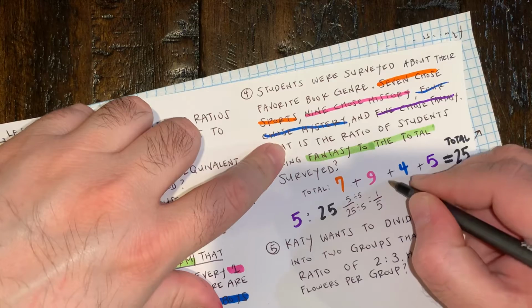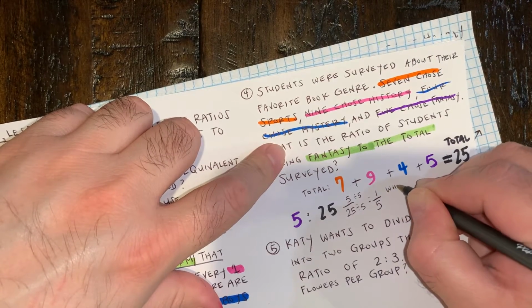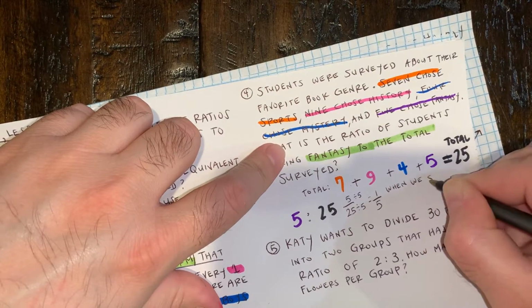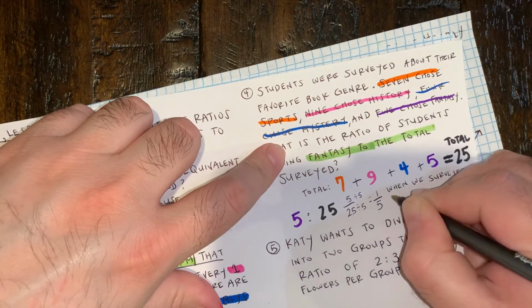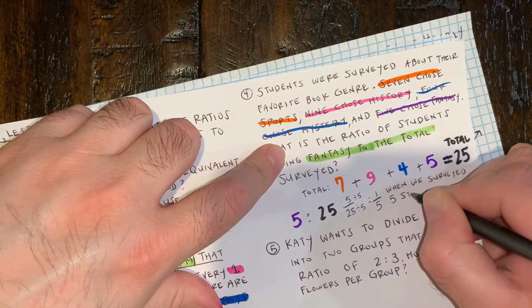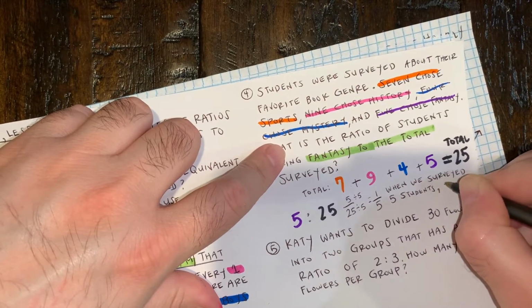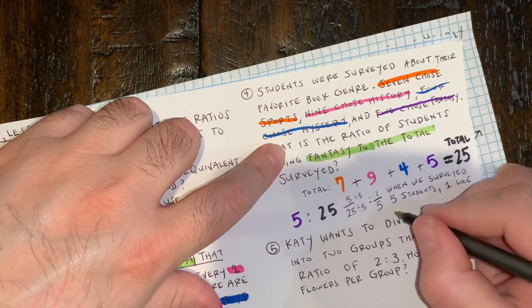So every time we surveyed 5 students, that means that 1 liked fantasy.